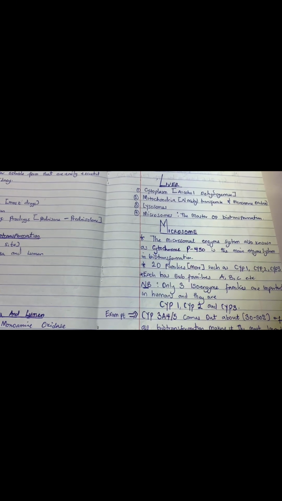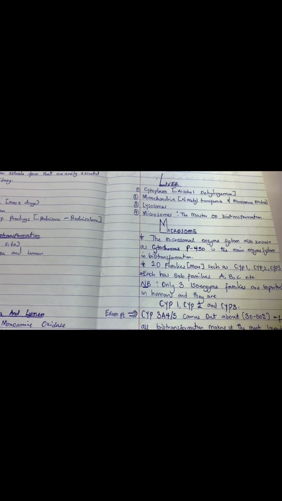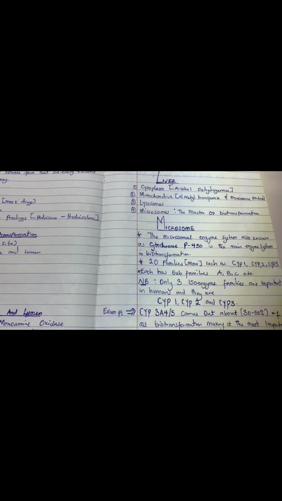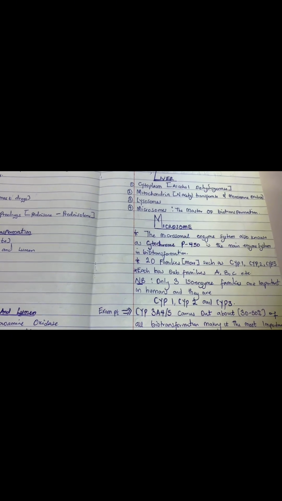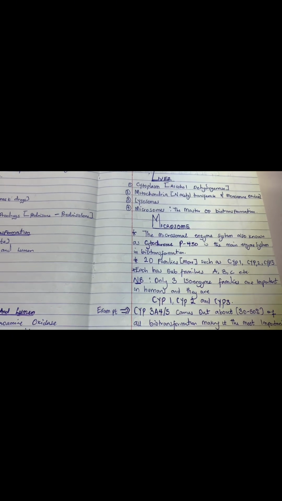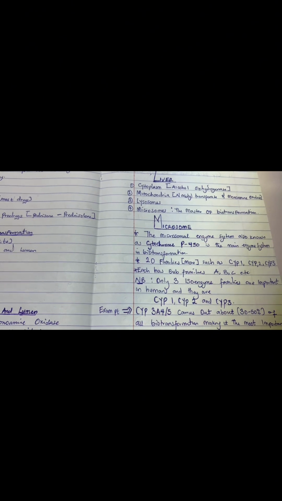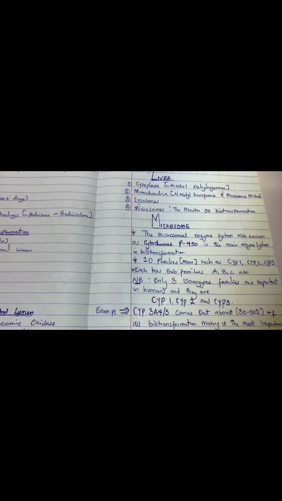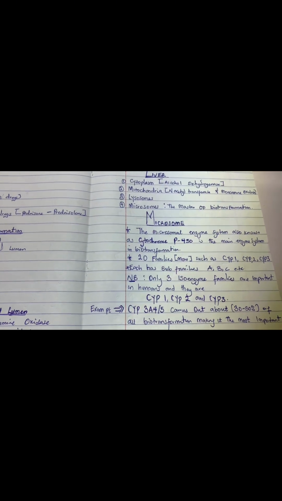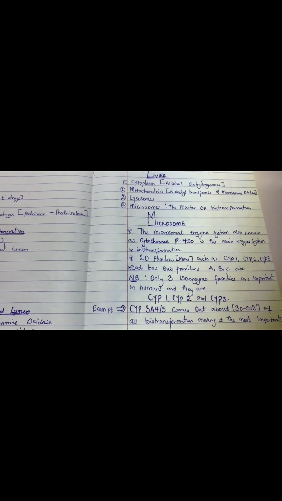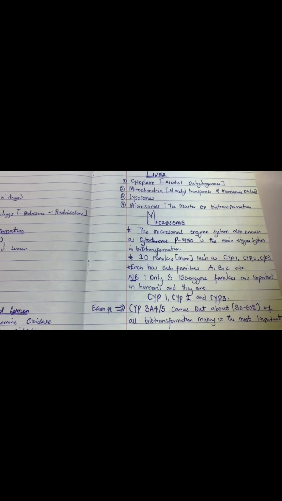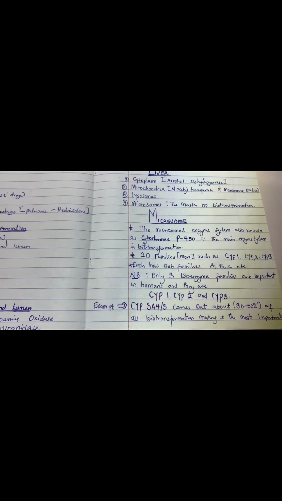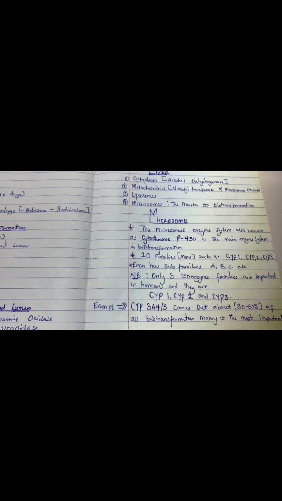So CYP1 has subgroups A, B, C, etc. CYP2 has A, B, C, and it goes on that way. There are very many enzymes involved in biotransformation. However, it is worthy to note that of all the enzymes in the cytochrome P450 family, just 3 families have been found to be very important in humans, and they include CYP1, CYP2, and CYP3. Those 3 are very important in biotransformation in humans.